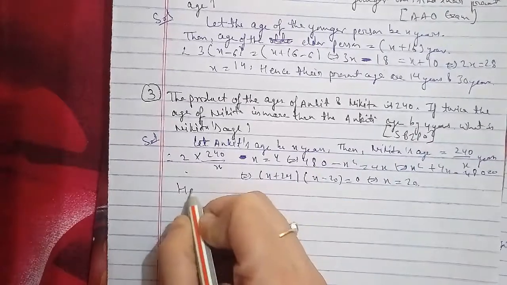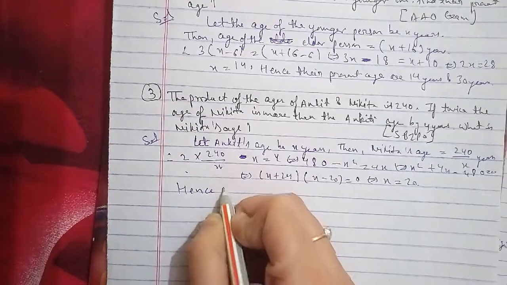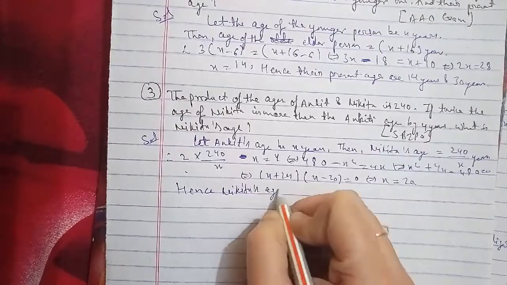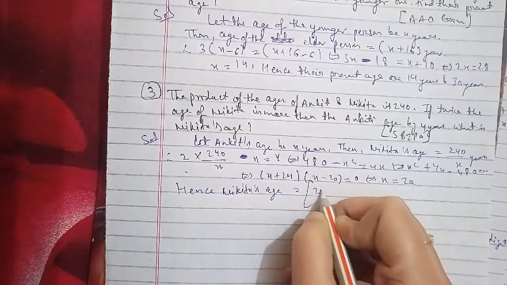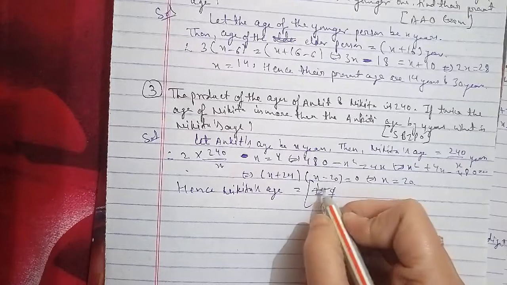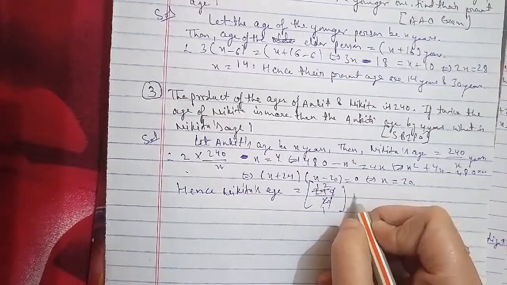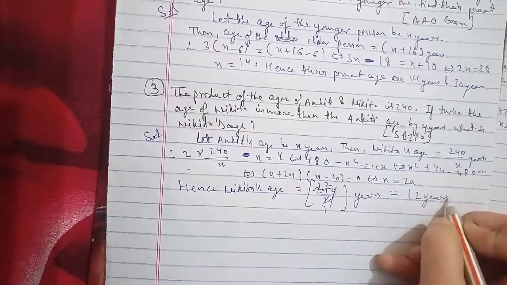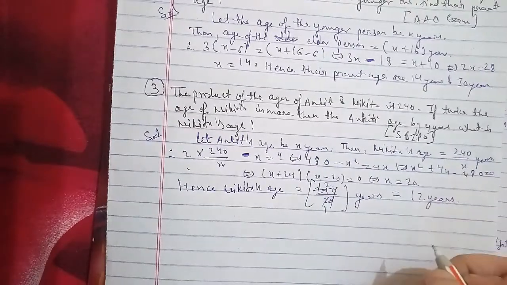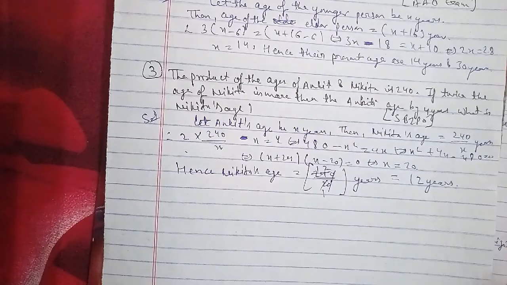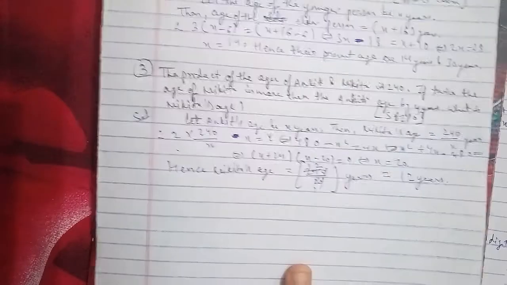Hence Nikita's age equals 240 upon 20; 0 being 0 cancel, 2 ones are 2, 2 twos are 4. So the answer we get is 20 years. That will be the right answer for this particular question. Now we'll go further to the fourth question of the session, which is also an important one.